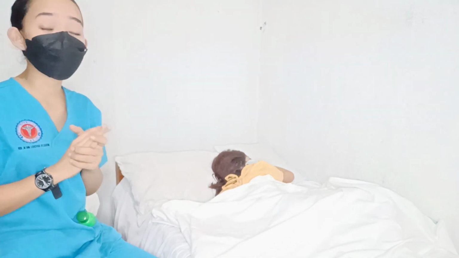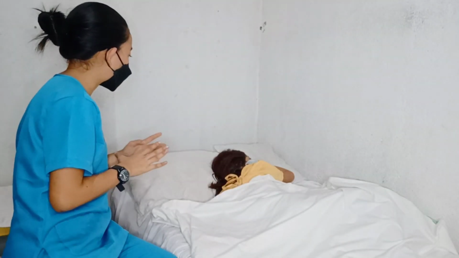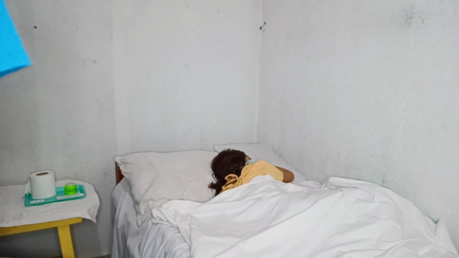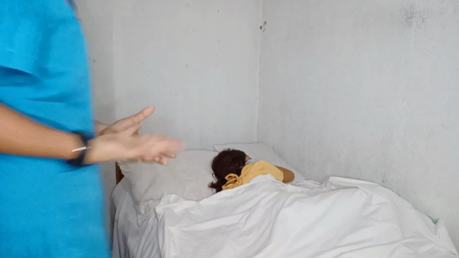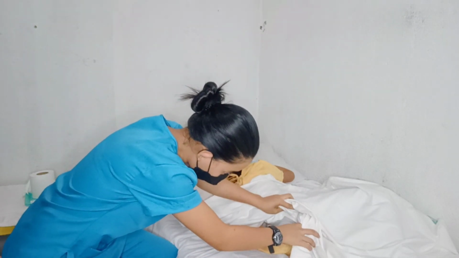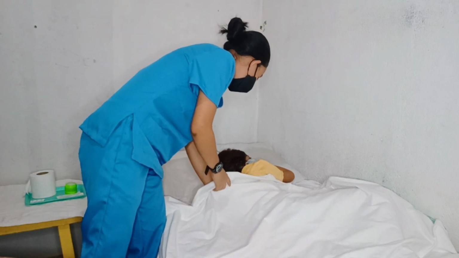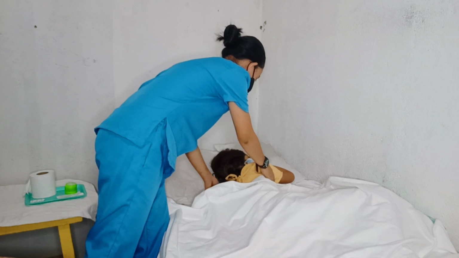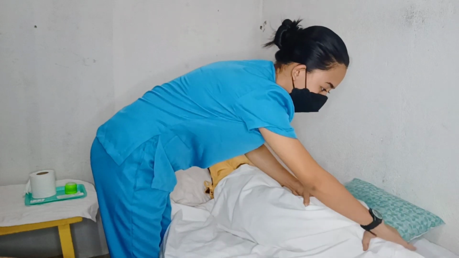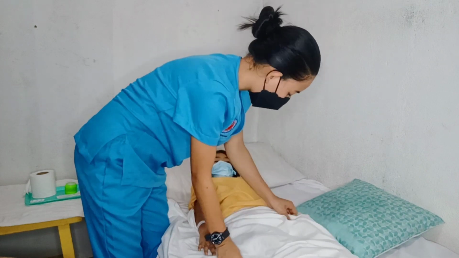And then we're going to return within 5 minutes to determine whether the suppository was expelled. I will come back in about 5 minutes, ma'am, to recheck. After 5 minutes, we will recheck, ma'am, if the suppository has come out. Okay, nothing. You may stay in the flat position, ma'am. Are you okay, ma'am? Yes.